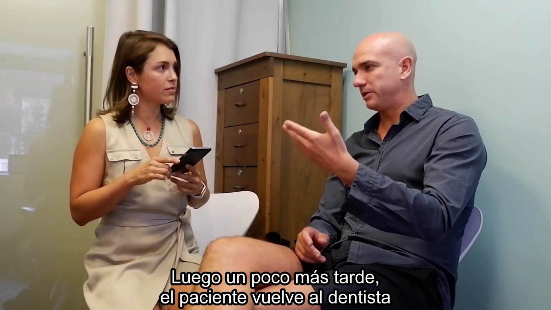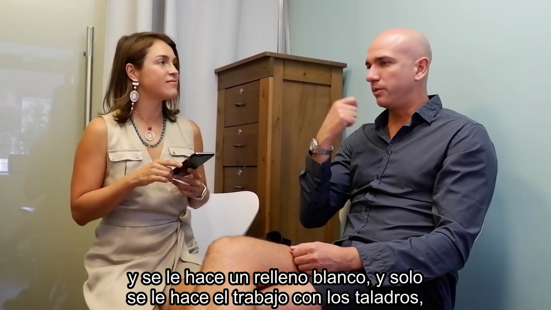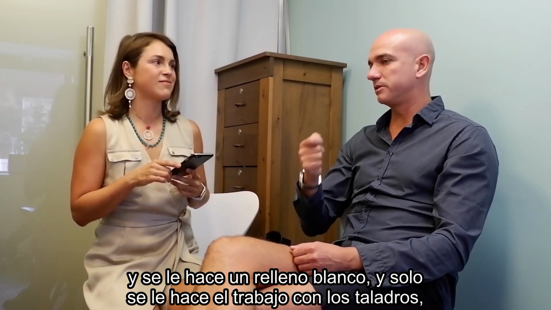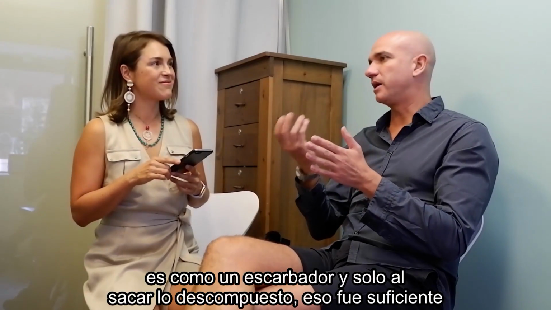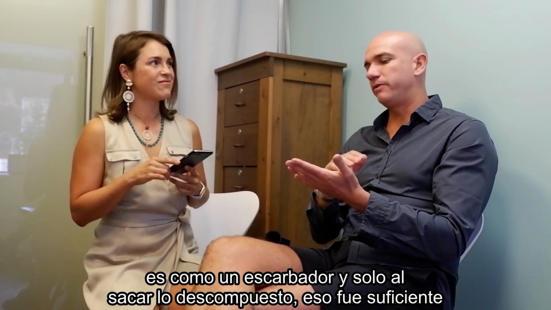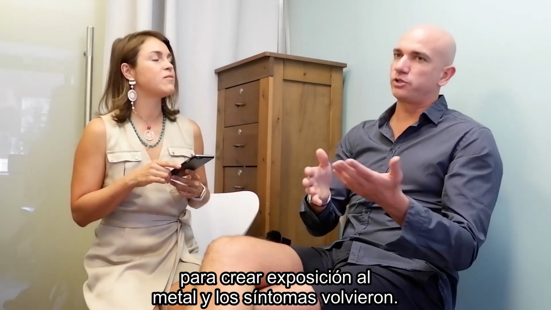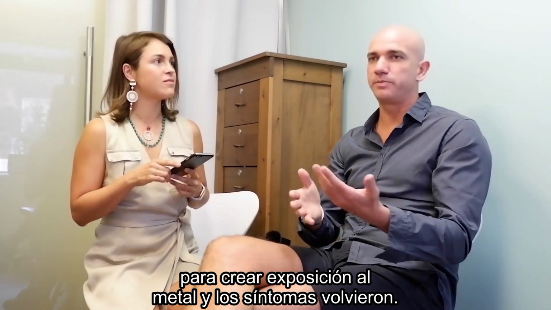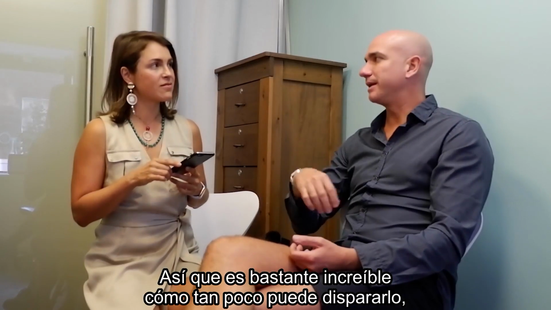Then a little bit later, the patient goes back to the dentist and has a white filling done, and just has the work done with the burrs, with the drills. There's one drill which we use to take decay out, a carbamide burr. Only by removing the decay, that was enough to create exposure to the metal, and the symptoms for this patient came back again. Incredible. It's quite incredible how little can actually spike it.